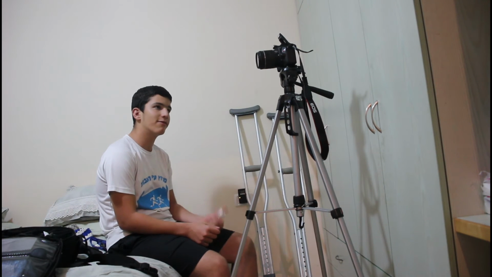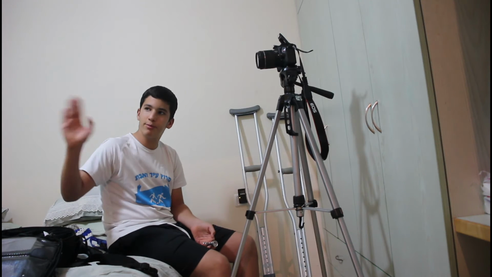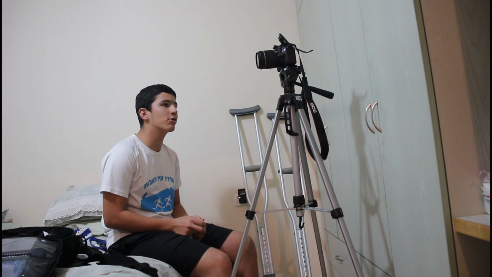Okay, so now we're going to show you how to do multiple ghosts. So as we said, we have a flashlight, we have a camera, we have a tripod, and we have my brother Tani, which is meant to be the human. So this shutter speed will be longer. We're going to make it like 20 seconds, so we'll be able to get more ghosts.